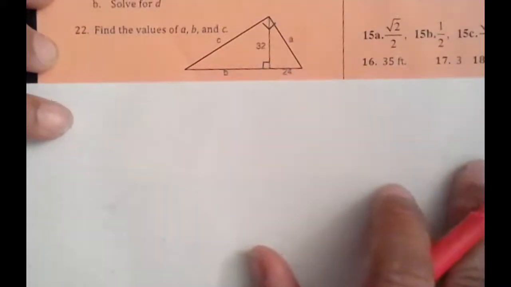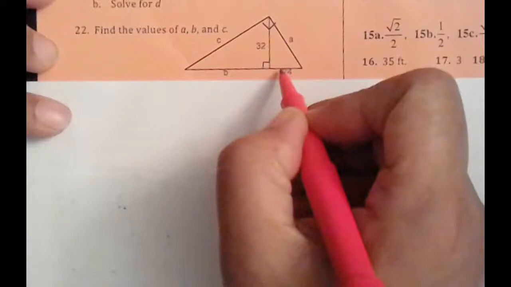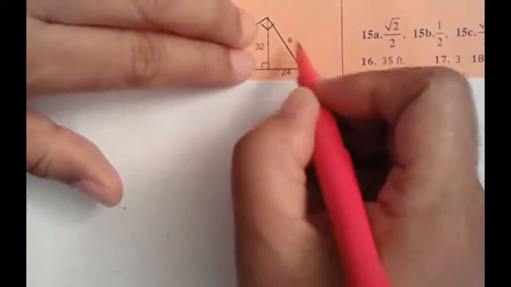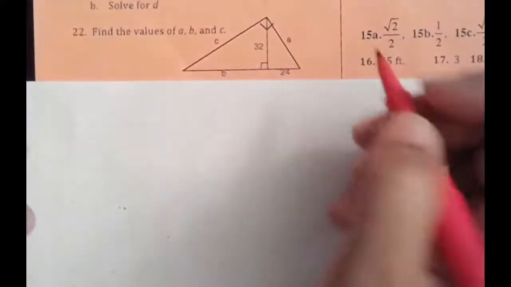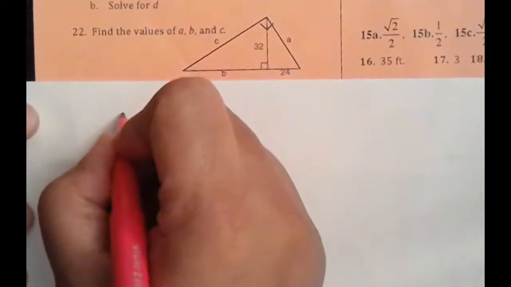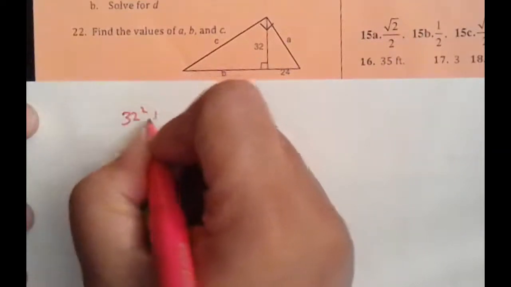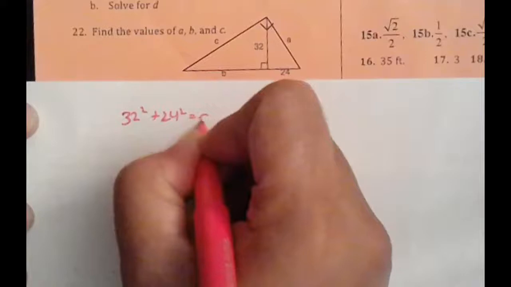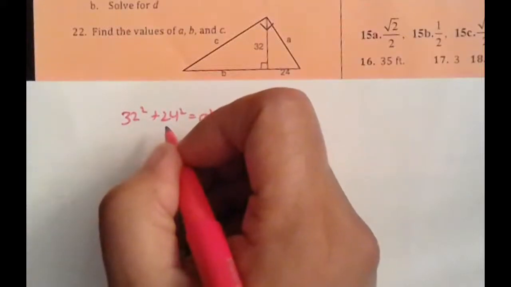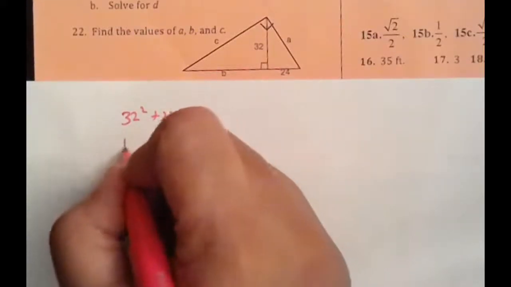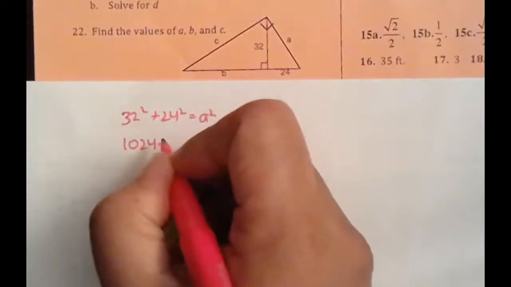And 32 squared is 1024, and 24 squared is 576. And then adding that to 1024 gets us 1600. Square root of both sides, that's going to give you 40 as your length A.